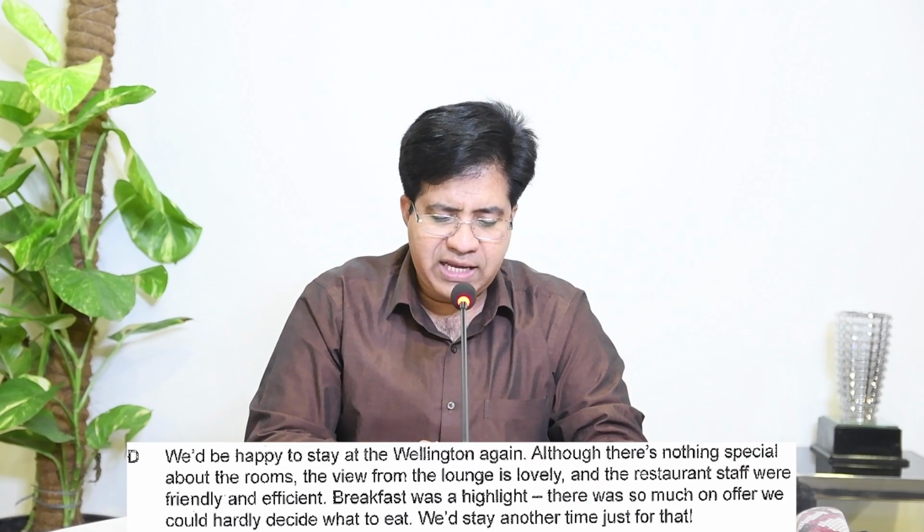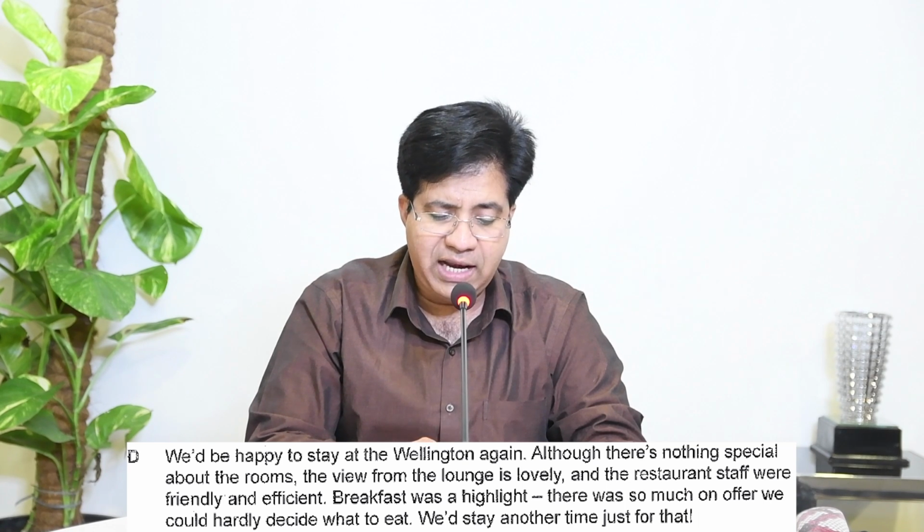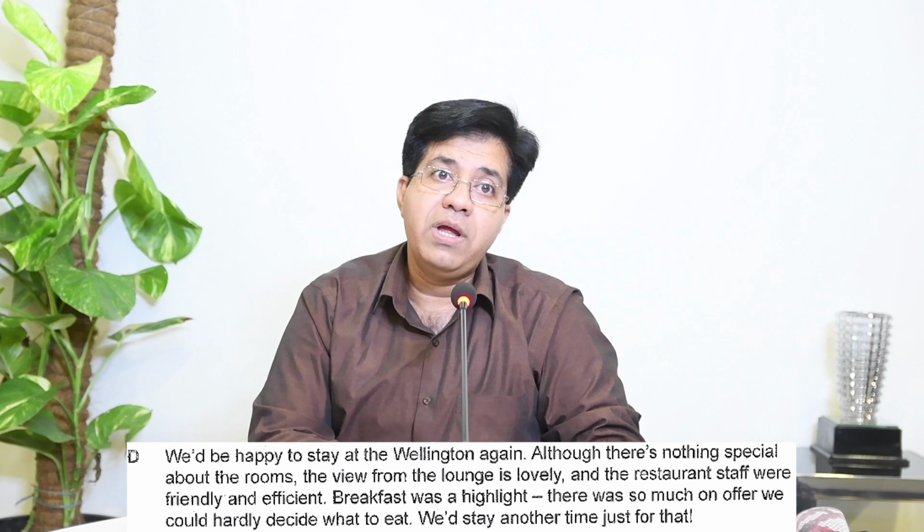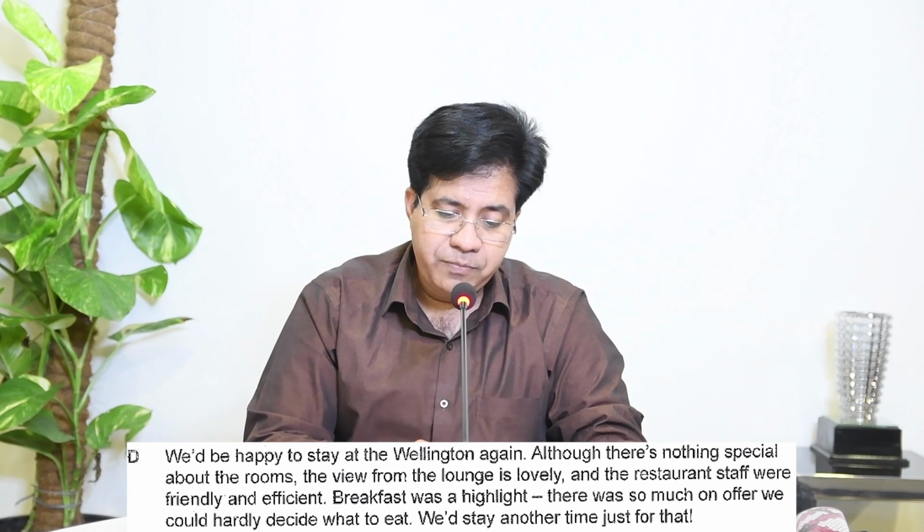Now we have 2 paragraphs and how many questions? 2 questions. Now, it is also possible that D paragraph contains 2 answers or D paragraph contains no answers. Both answers are in paragraph E. Okay, we'd be happy to stay at the Wellington again, although there is nothing special about the rooms. The view from the lounge is lovely. And now this is not the view from the room. It is from the lounge.